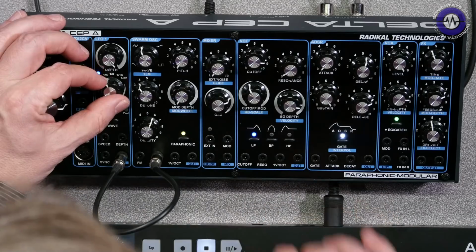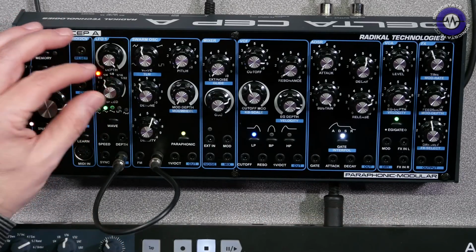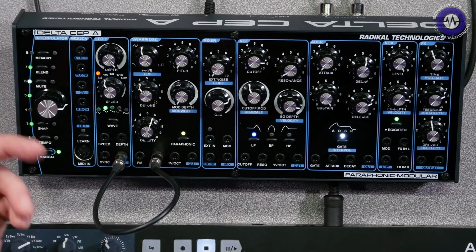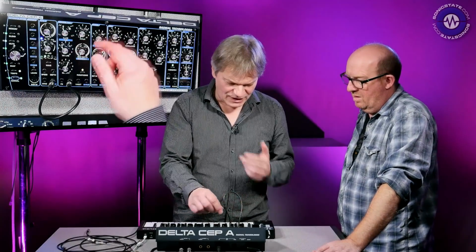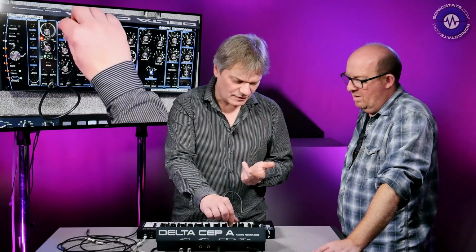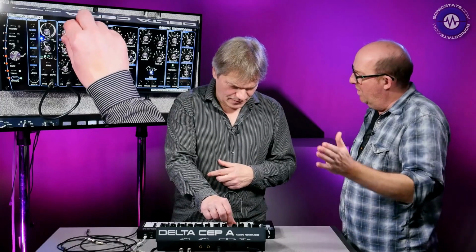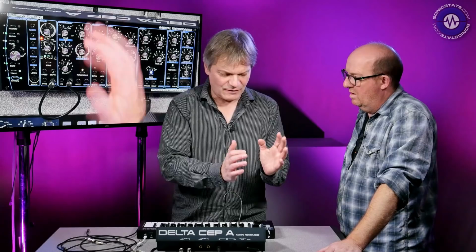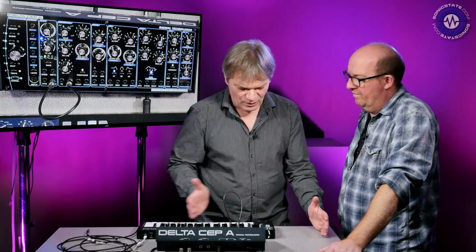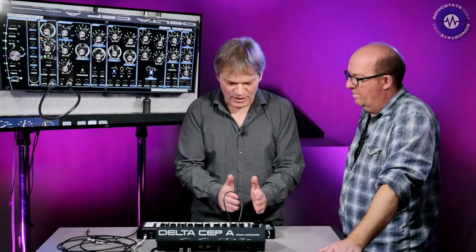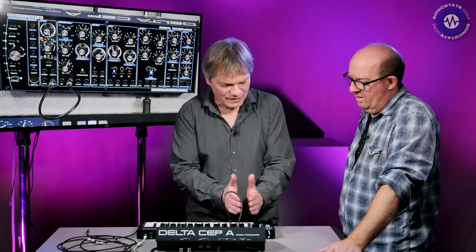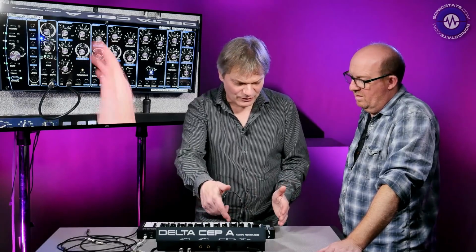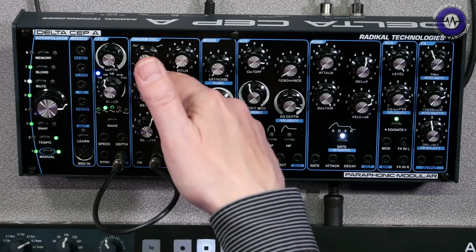It's very good to have it on pads, but you can use this pulse width modulation on all waveforms, not only on rectangle. Oh, so it morphs. Yeah. It just changes the beginning of the waveform and the end. So it stretches this one and puts this together. It does the same as on a rectangle wave, but it does it on all waveforms.